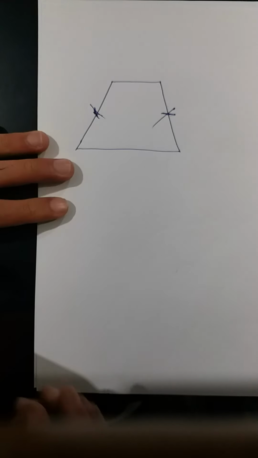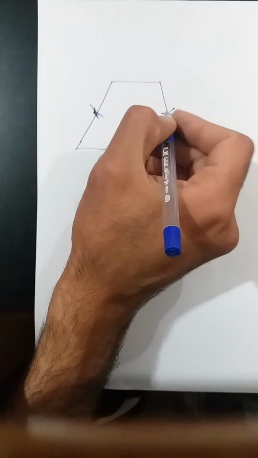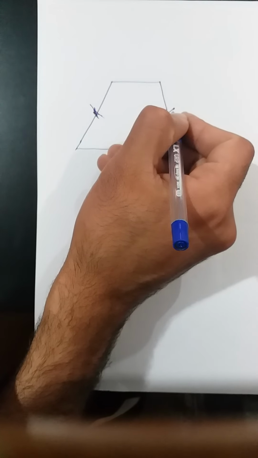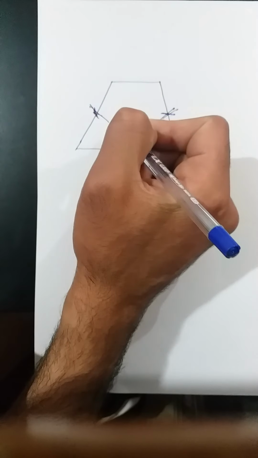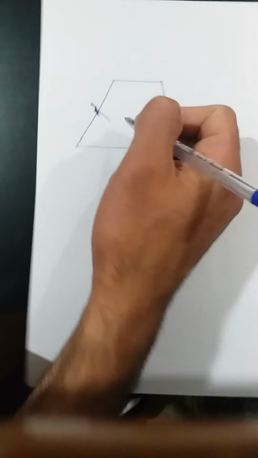I'm going to read the properties for this shape. This shape is a trapezoid. Why is it a trapezoid? Because I'm having one pair of parallel sides.